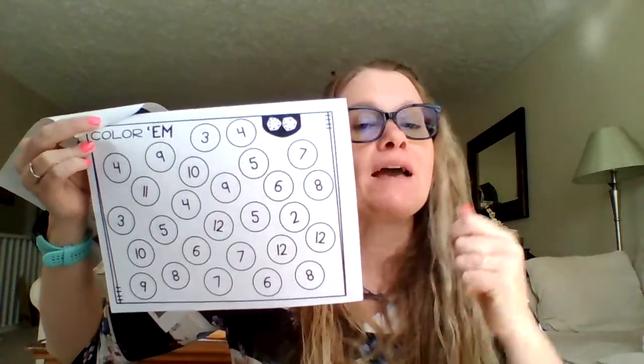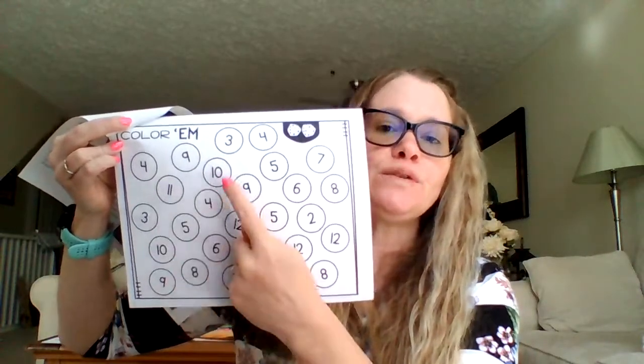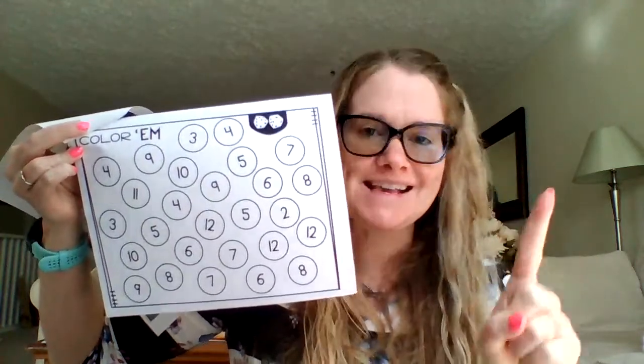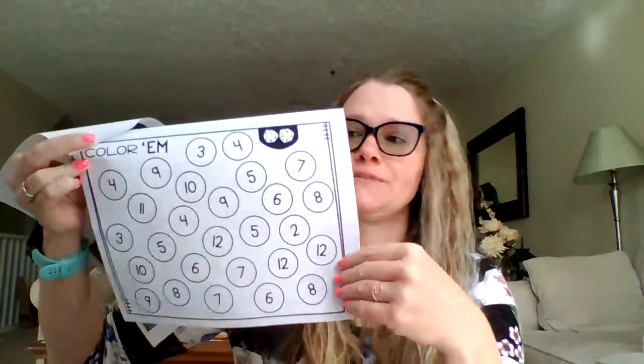So if you roll a 5 and a 5, 5 plus 5 is 10. I'm going to find a 10. Now look, there's 2 of them. You only color 1 because you might roll 5 plus 5 again. So you color 1 and you play until you've colored all the circles.